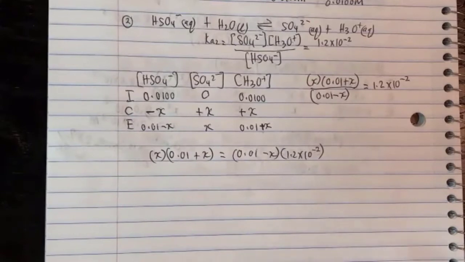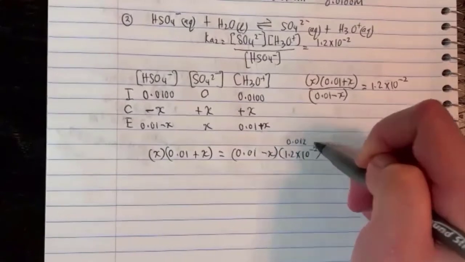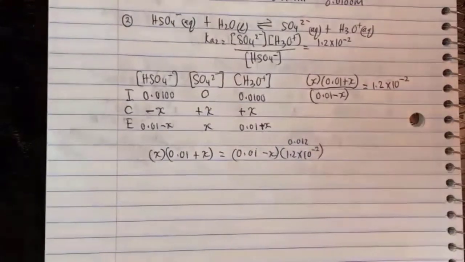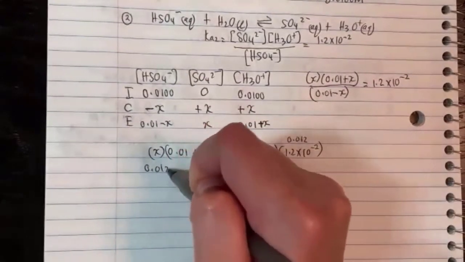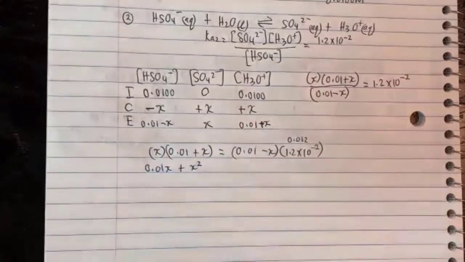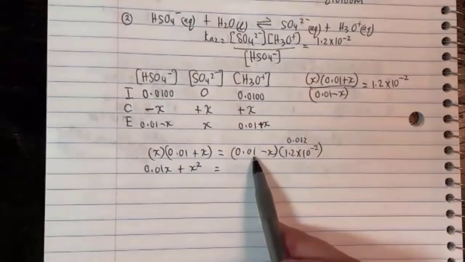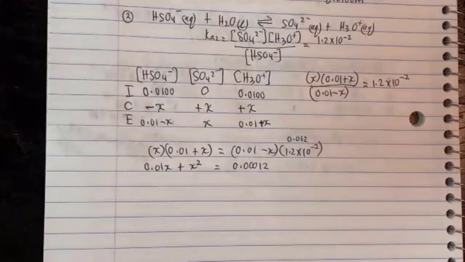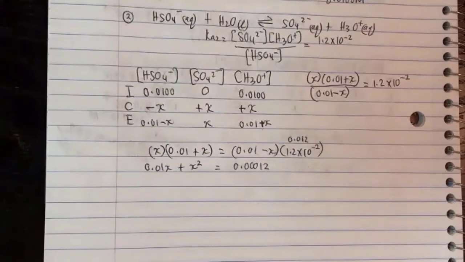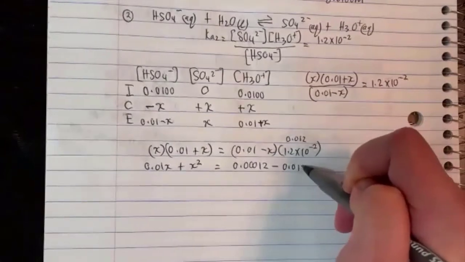All right, so I'll write it on top here, 0.012, same thing. So we have to open it up here, so this one is 0.01x plus x squared. And on the other side, you take 0.012 times 0.01, so you get 0.00012, and then minus 0.012x.